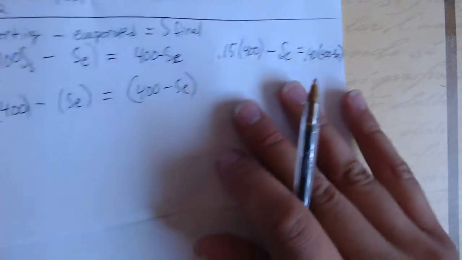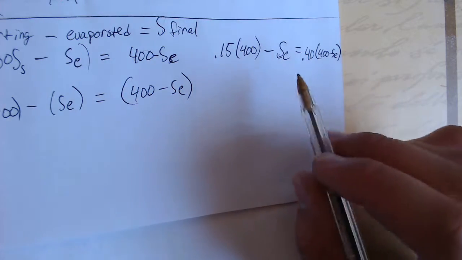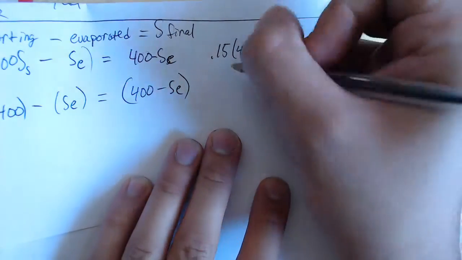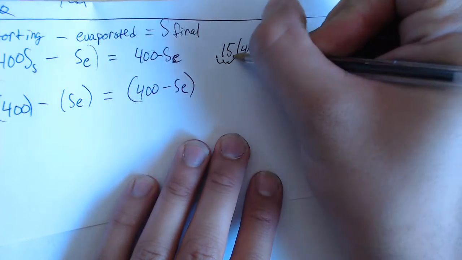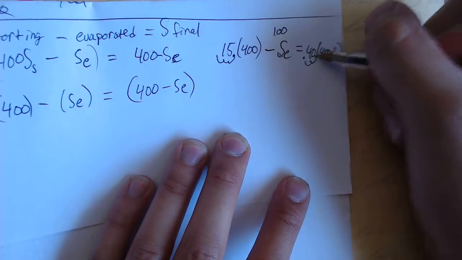That's a little small, so we'll multiply this all by 100, and then I'll rewrite it. When we multiply by 100, this becomes 15, this becomes 100, and this becomes 40.